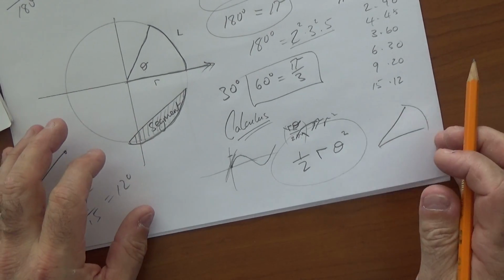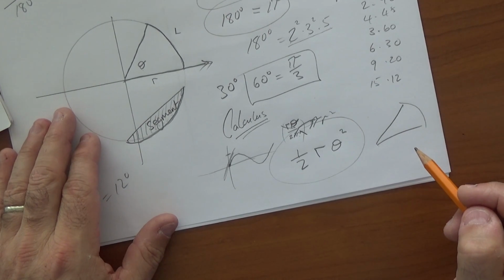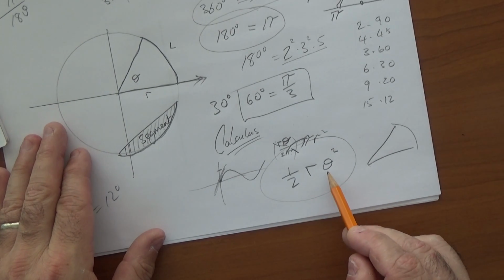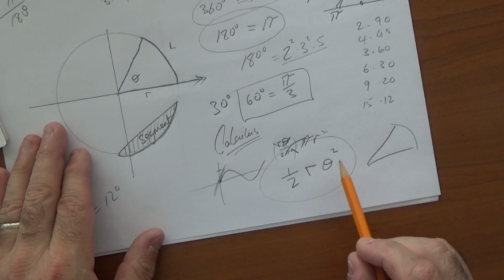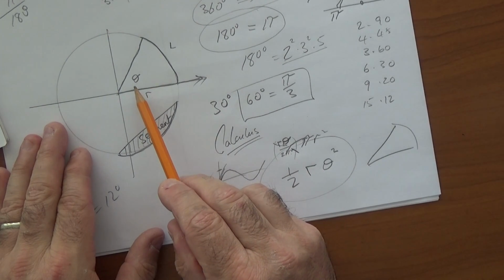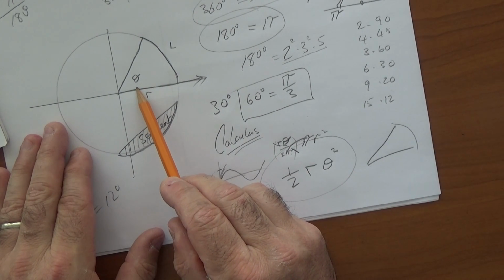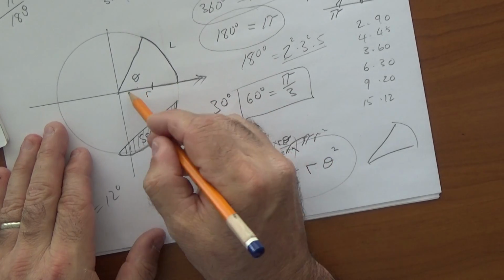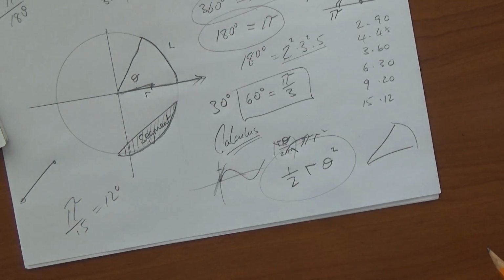We want to make it our own and get to know it. Okay, so we want to be able to use it without having to look it up. So half the radius squared times theta. So this half of a radius becomes an important measurement.